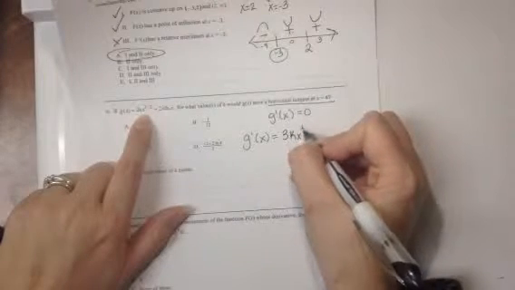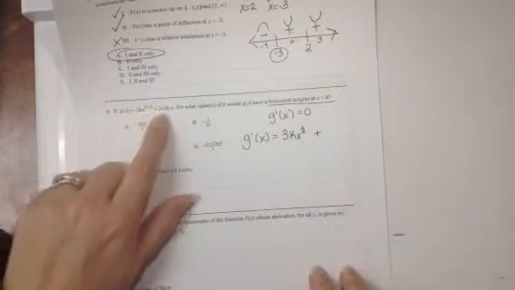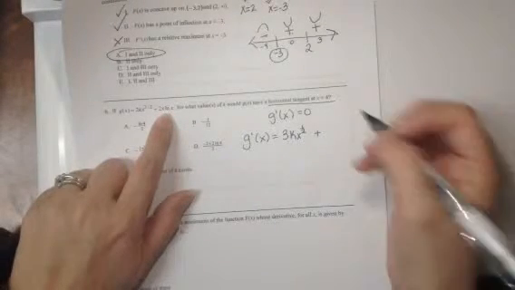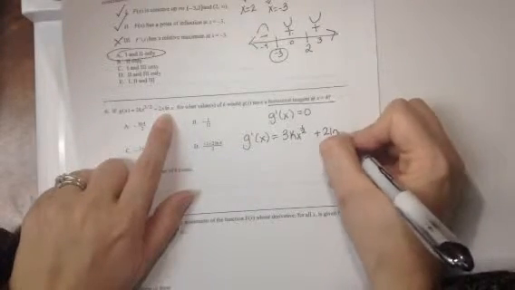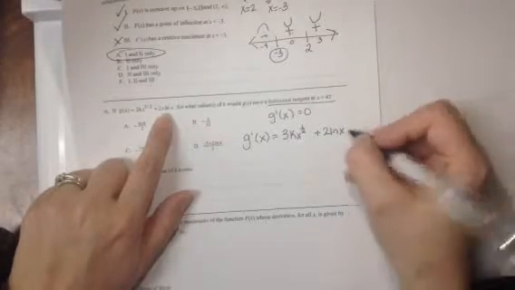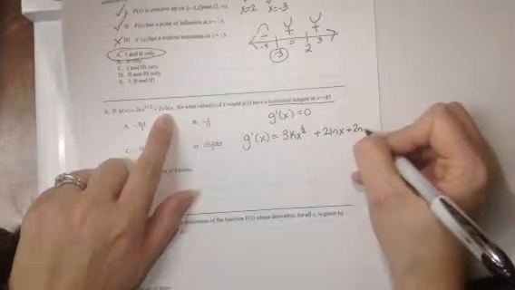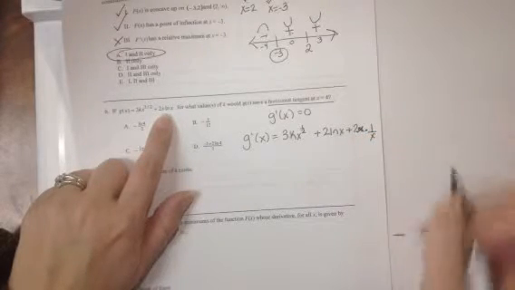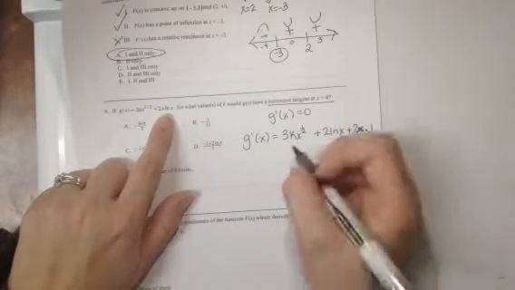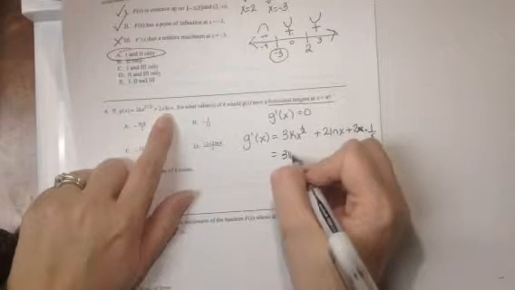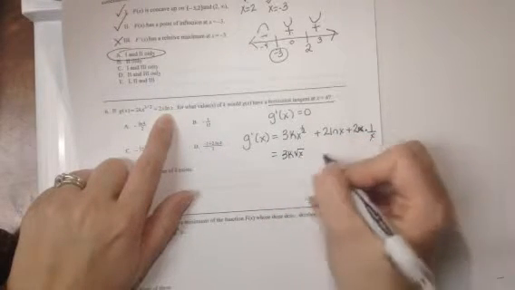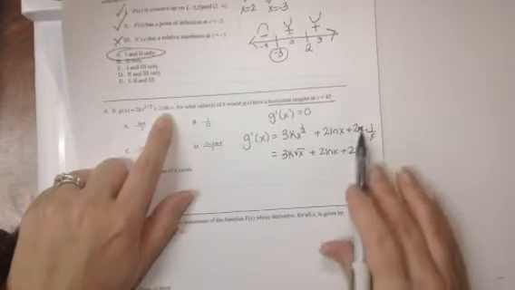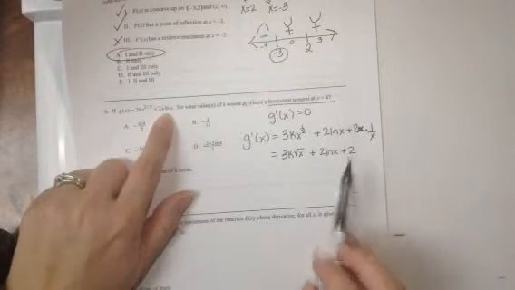So I'm going to take the derivative of g of x, which is going to be 3k x to the 1/2 plus, and taking the derivative of this, 2x natural log of x is product rule. Derivative of the first times the second plus the first, oops, that should be an x, sorry, times the derivative of the second. The derivative of natural log is 1 over x. So if I were to simplify this down, this is what I would have. Because x times 1 over x, they cancel out, leaving me with just 2.